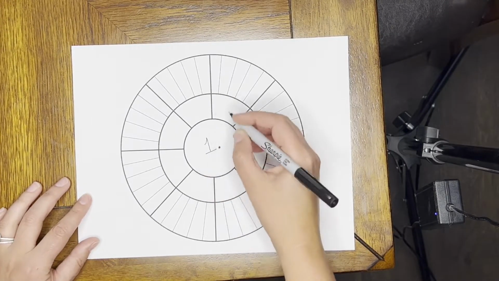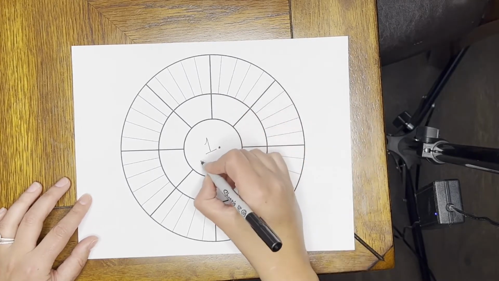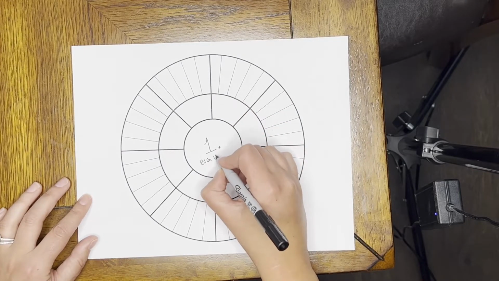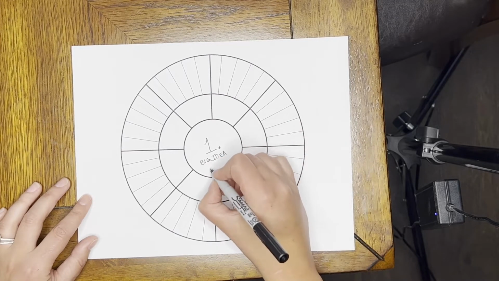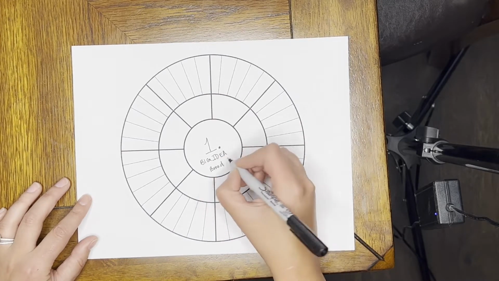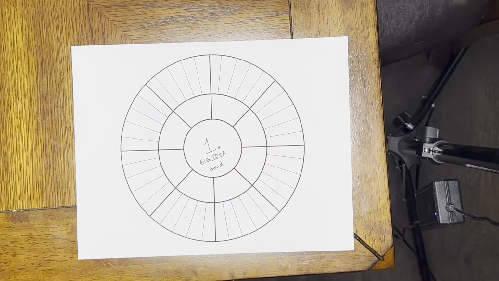For example, number one is going to be your big overarching idea. This is really, for example, for me, it would be wedding photography. It's just super large, super broad. You can come up with a lot of different ideas from this one big idea.